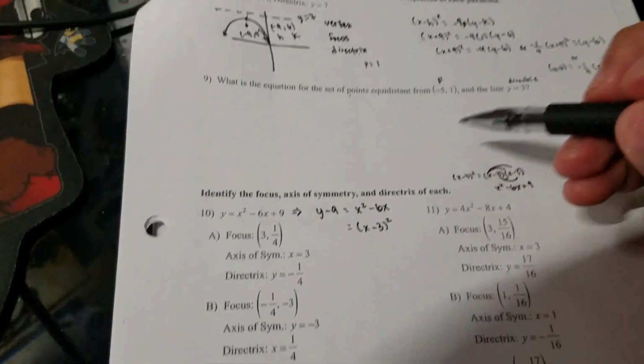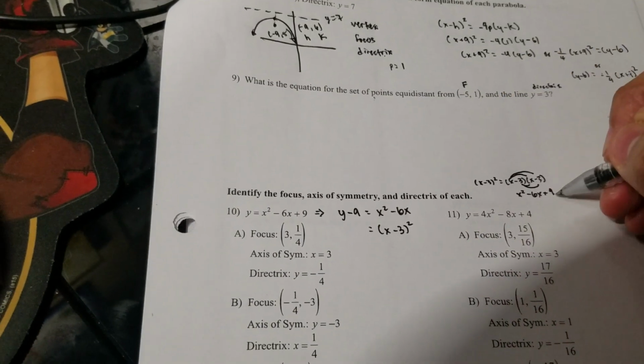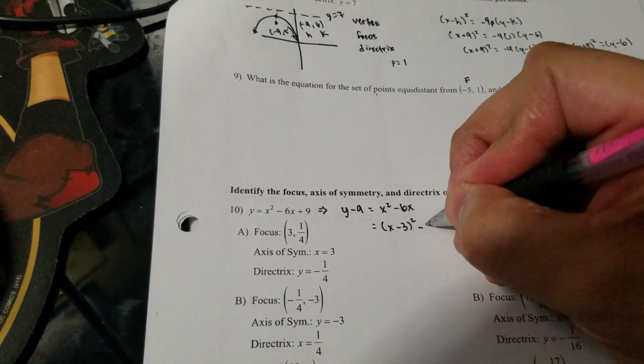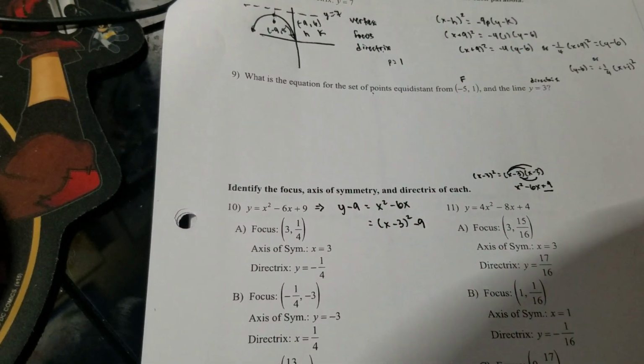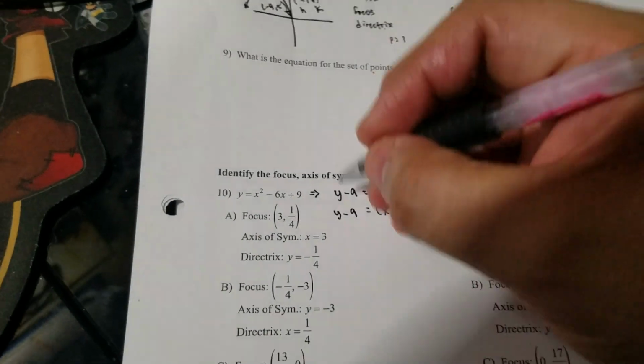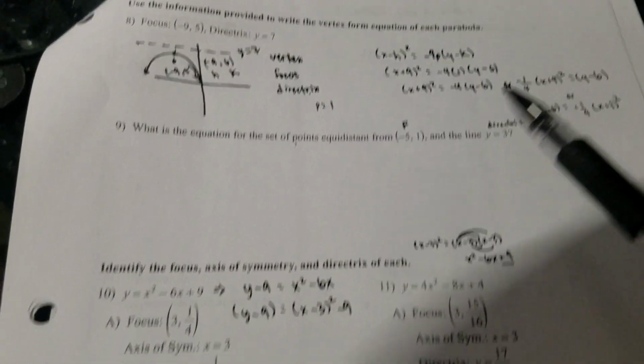I'm trying to turn it into a square because one of them has to be squared. And I know it's this side because of this right here. But what I'm doing is essentially adding 9. So if I do this, I have to subtract 9 because I don't see an extra 9 up here. Okay, and then this becomes y minus 9. So now it's looking more like this form, one of these forms.